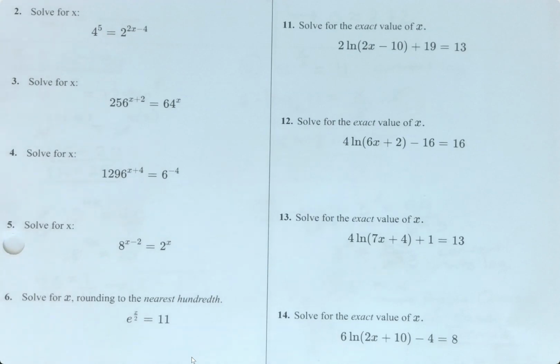The natural log of 2x minus 10 is being multiplied by a 2 and then added by 19, and then it's set equal to 13. So here's what I want you to do. Let's go ahead and write this problem out on the next page, and let's compare it to the most basic of log equations.